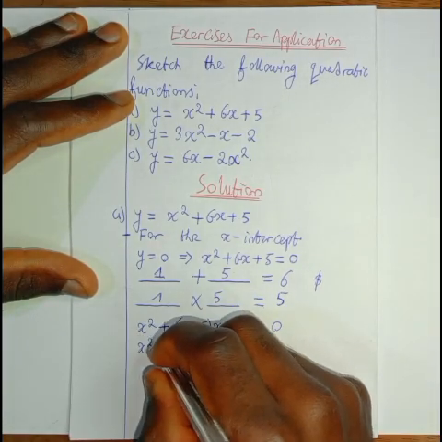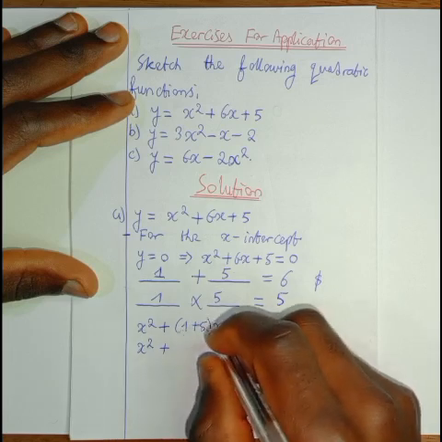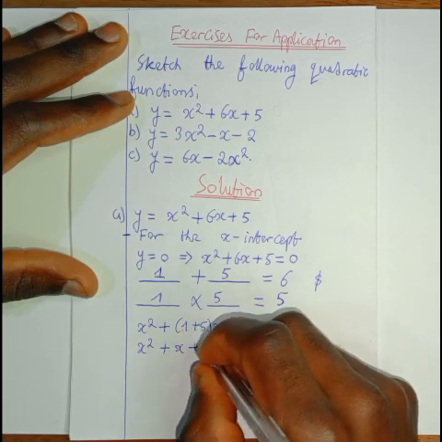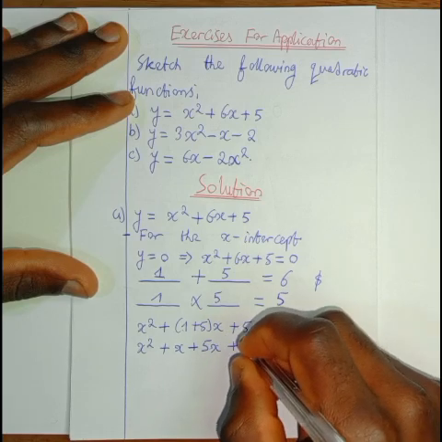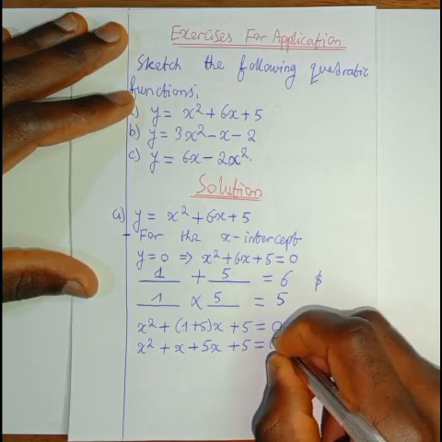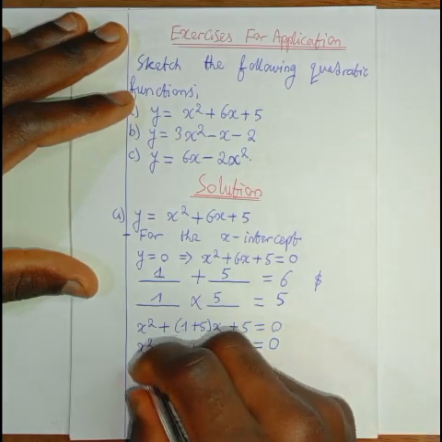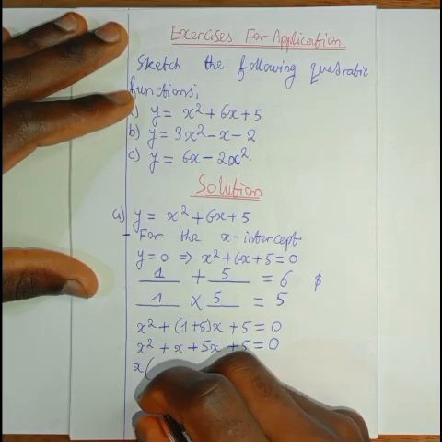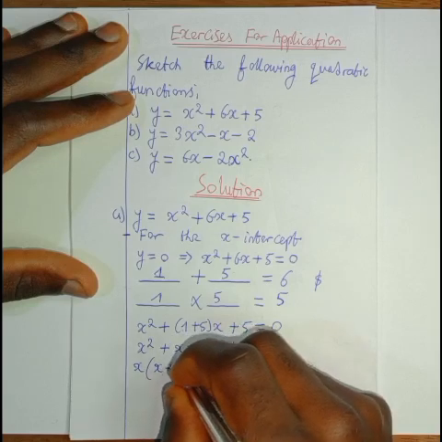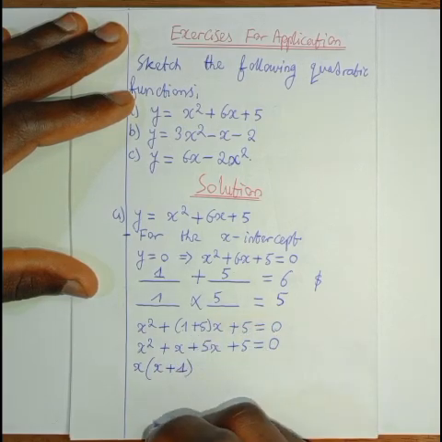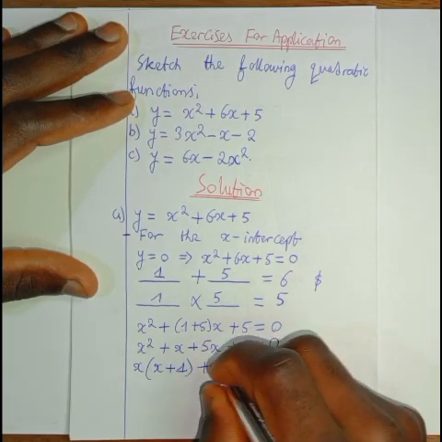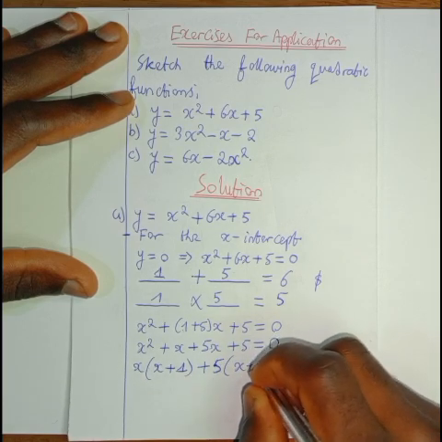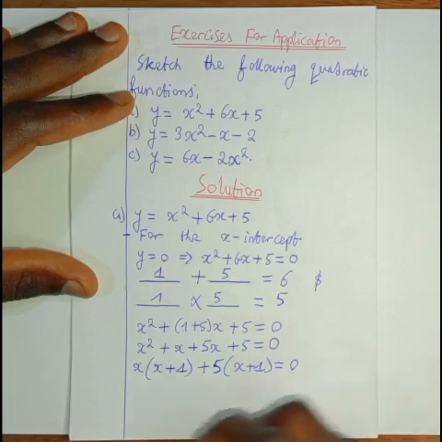This will give us x squared plus, we are going to expand this bracket. 1 times x gives us x, plus 5 times x gives us 5x, plus 5 is equal to 0. For these two terms, we know that x is common. We are going to factor out x times x plus 1, plus these other two terms. We know 5 is common. We are going to factor out 5 times x plus 1 is equal to 0.